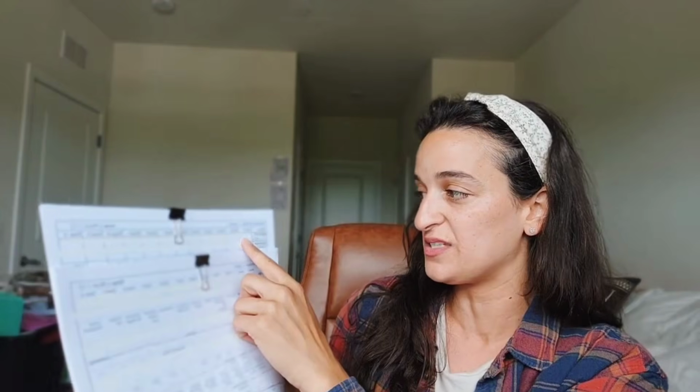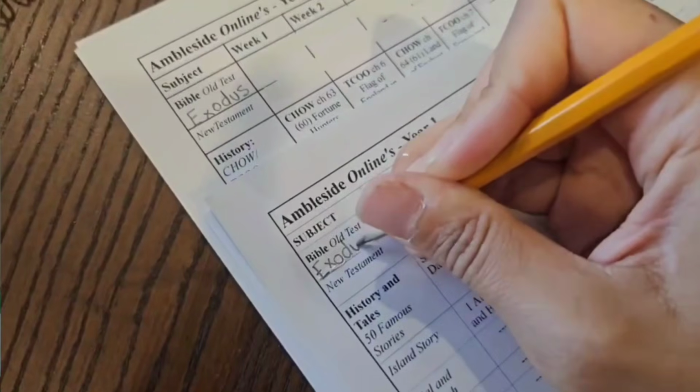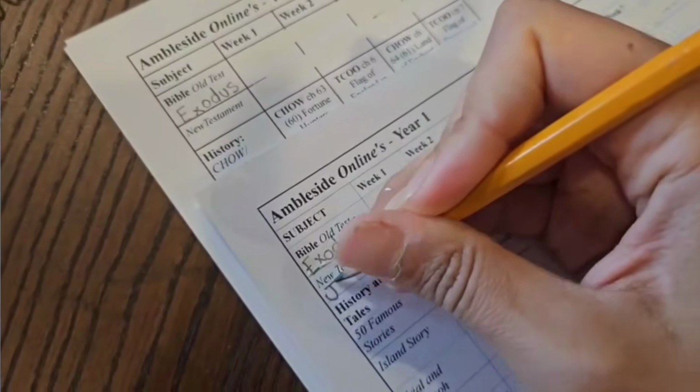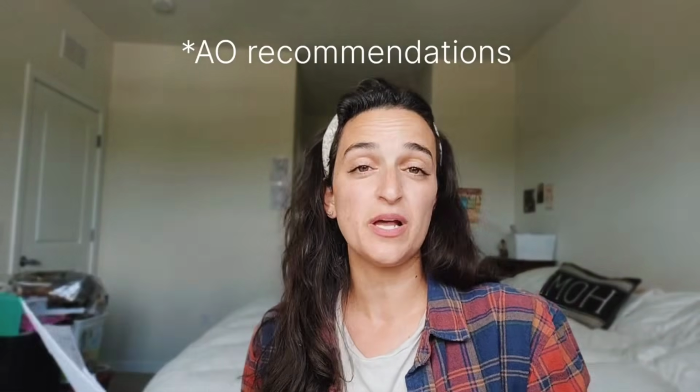And so what I did here on my AO schedule is I used handy dandy whiteout to white out all of the suggested Bible readings for the Old Testament, because I'm doing what works for our family, and we're in Exodus and we're in John. So if you guys can see, I just very easily whited that out, and I replaced it with we are doing Exodus and we are doing John. So we've gone subject by subject of each year, determining which subjects we are not doing, and what alternatives we will make to fill in those subjects.